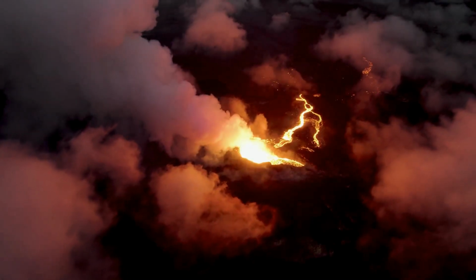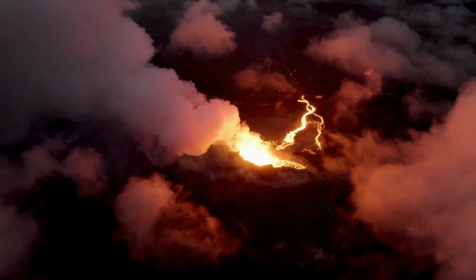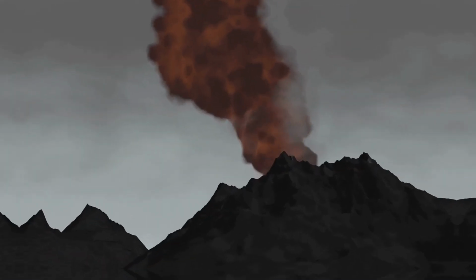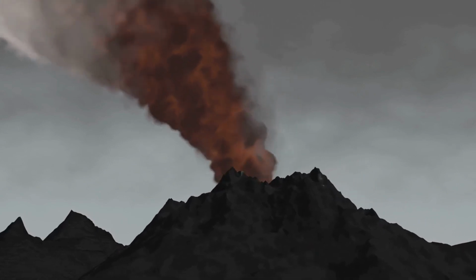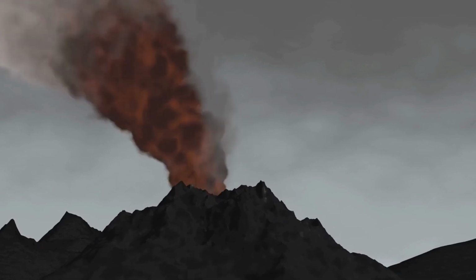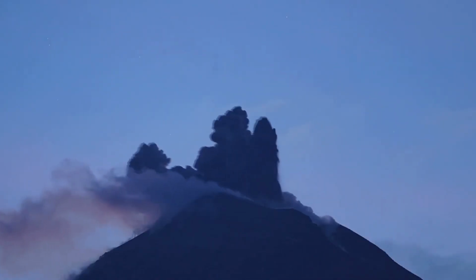Lastly, let's talk about volcanic lightning. This phenomenon is still being studied, but it seems to occur mainly during explosive eruptions. When volcanic ash, water vapor, and gas particles are violently expelled during these eruptions, they rub against each other, creating positive and negative charges and generating lightning bolts within the volcanic cloud.